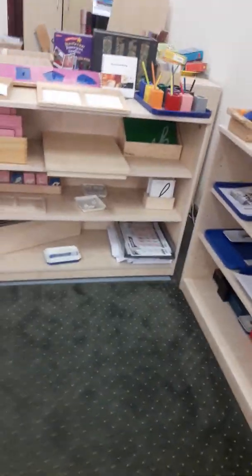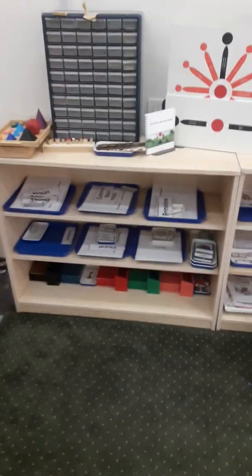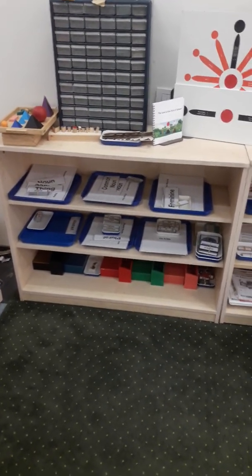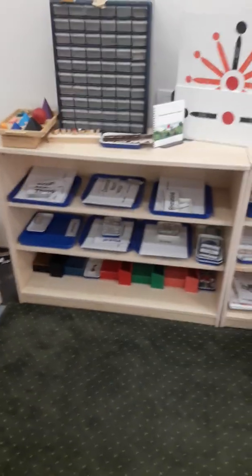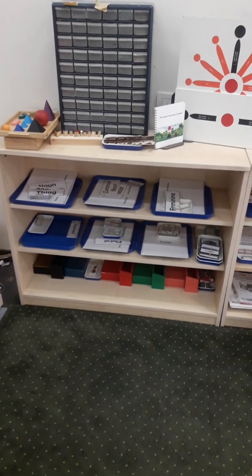This is really beautiful. The second shelf here is parts of speech. It's the grammar, and we start with the story, the land of the parts of speech story, and then we have all the symbols, symbols tray, and then we have the insets for labeling.